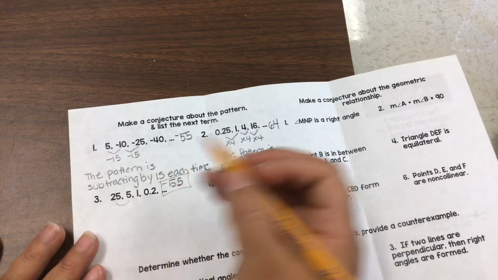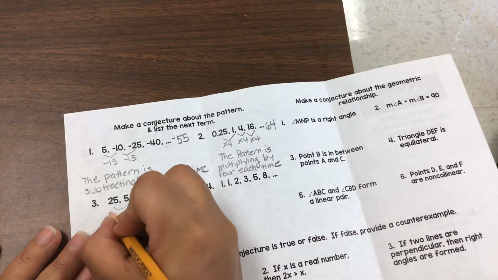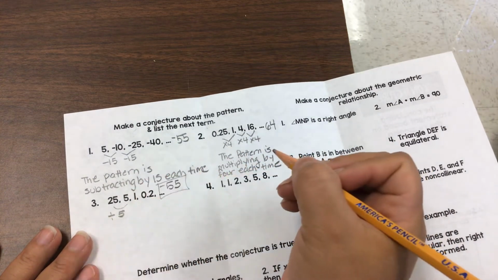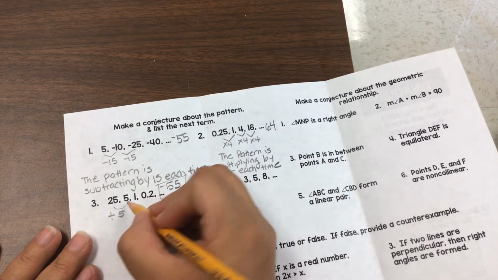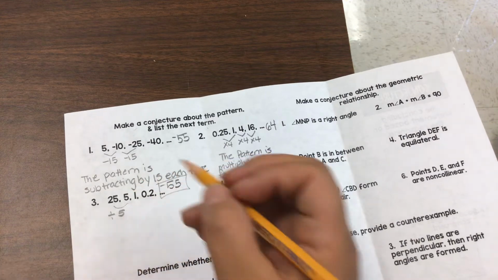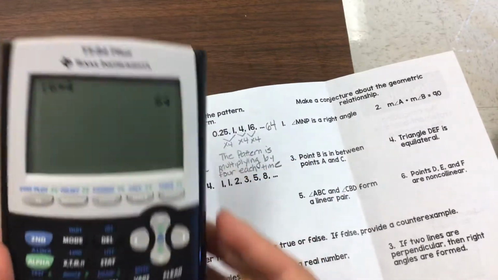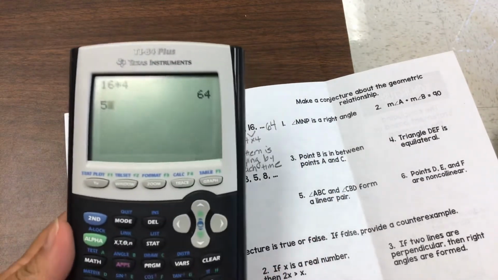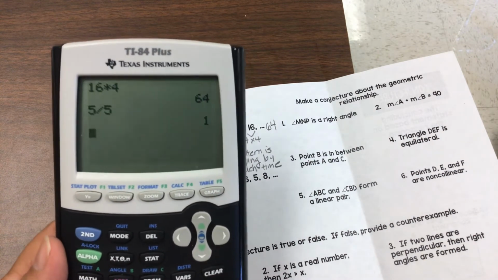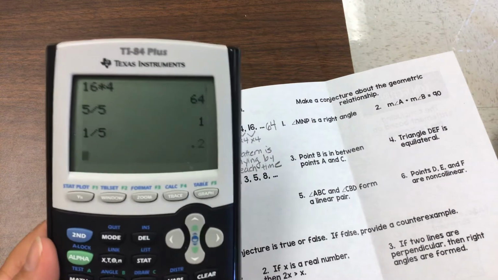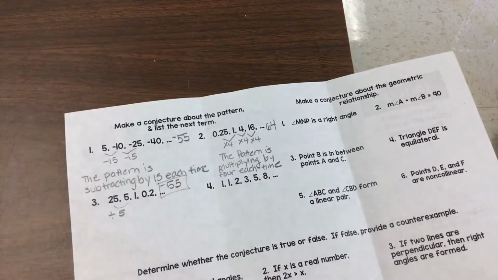This looks like dividing by 5. So 5 divided by 5 is 1. 1 divided by 5 is 0.2.